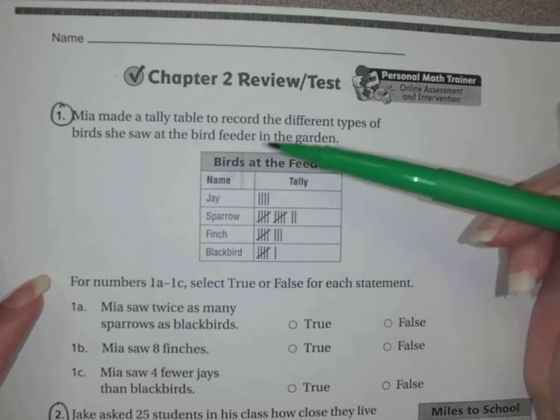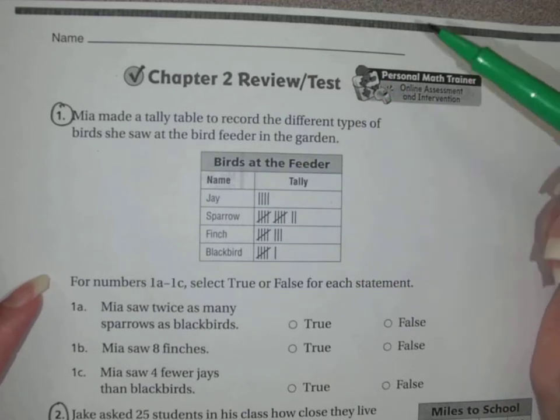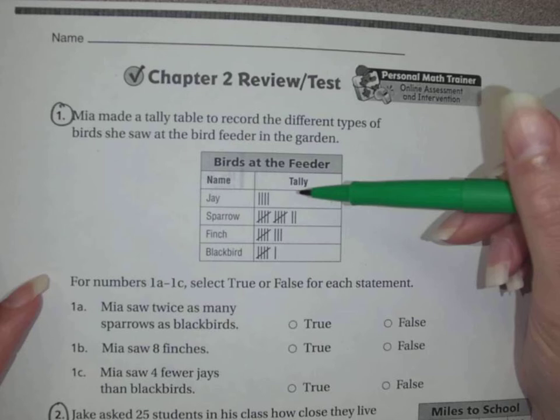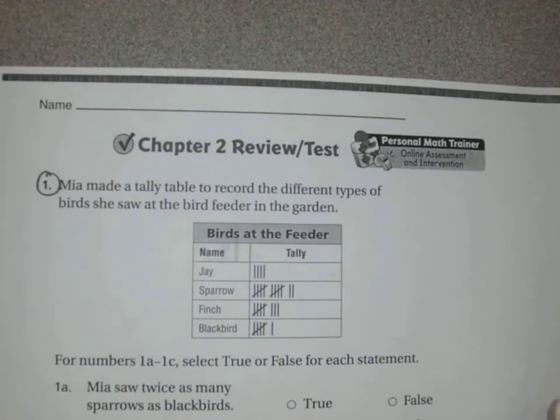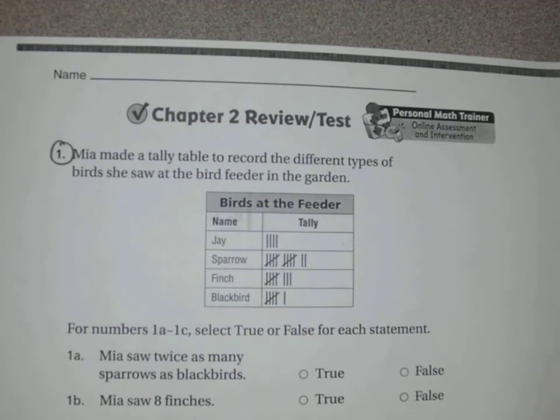Right here shows us all of the different birds that she saw, and how many of those birds she saw. All right, if you want to quickly, before you look at the answers, count the tally marks and write the number out to the side to show how many of those birds she saw, that's a really good idea. And I'll do that real fast.